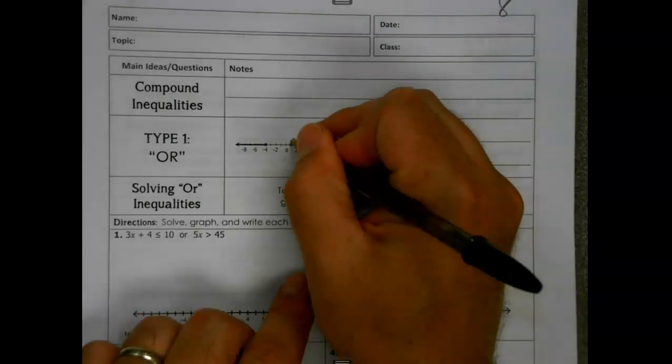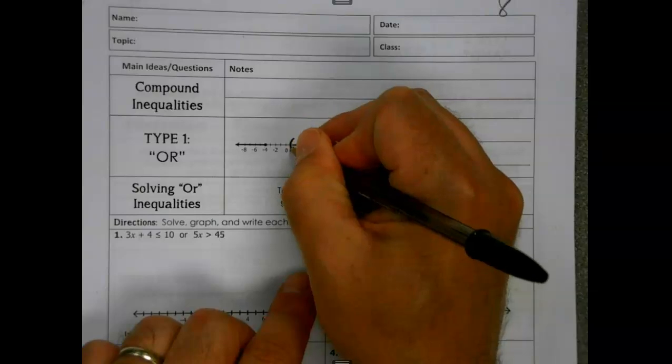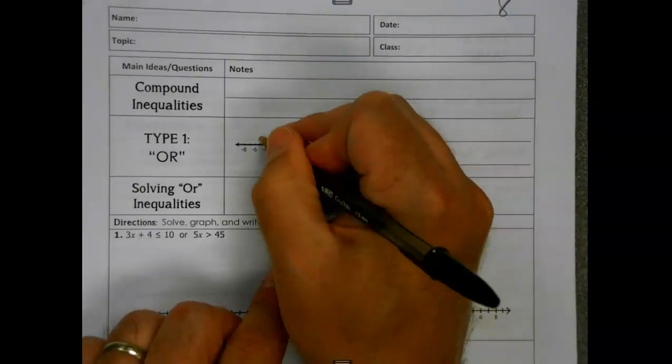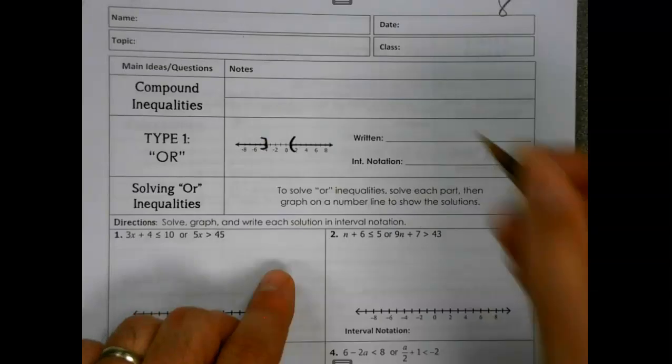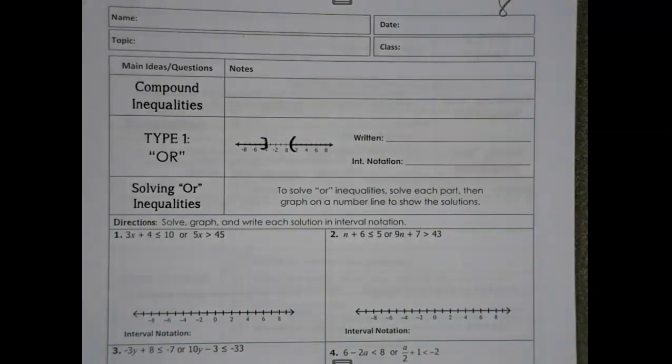So here, and I'm going to fix my graph again, open circle is a parenthesis. Closed circle is a bracket. We chatted about that yesterday.